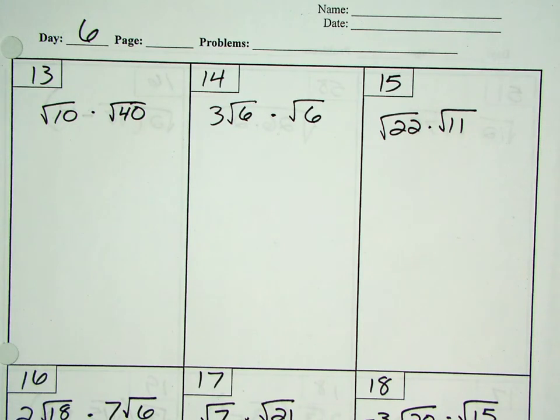All right, so this is a quick explanation of the Algebra Unit 10 Day 6 homework. So just make sure you play it through. If you get stuck on anything and you need an explanation again, you can always pause it, rewind the video, and watch it again.